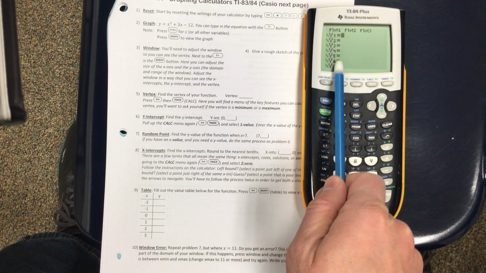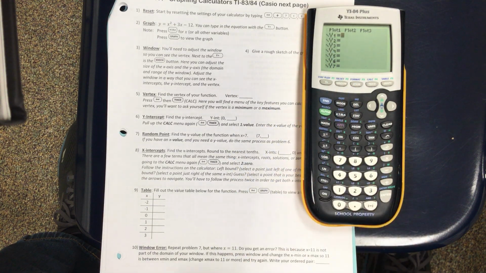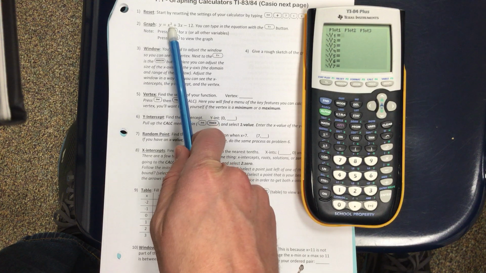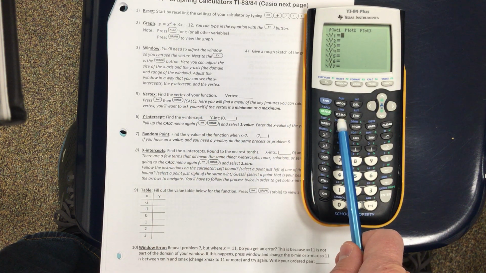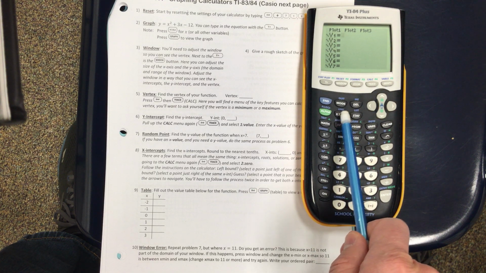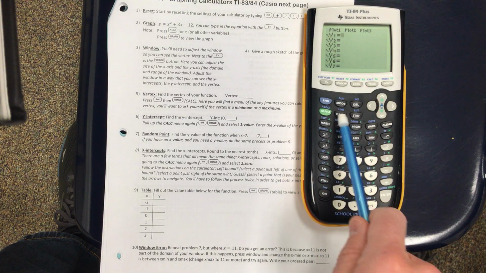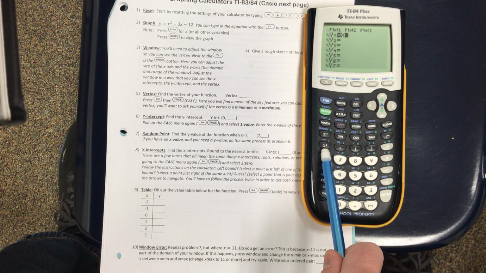You can graph multiple equations all at one time, but we're just going to be focusing on graphing one. If you need to find a variable, it's always going to be this button right here, the X, T, theta, n. These are like your variables that we usually use in math. So we'll push that first, and then x squared is right over here.